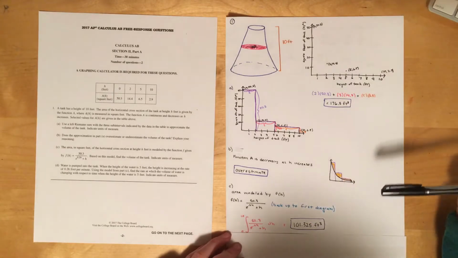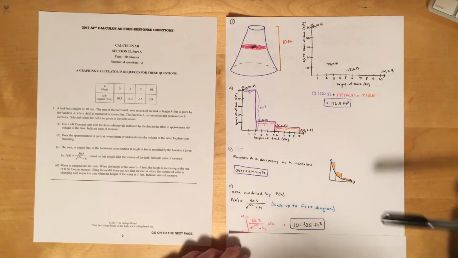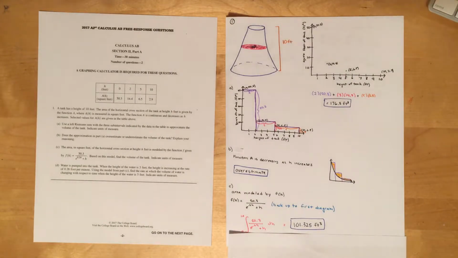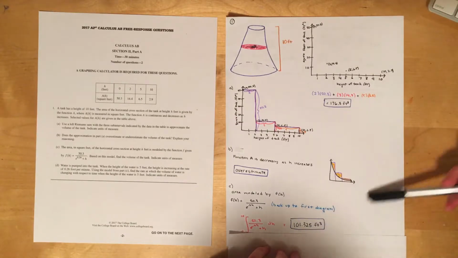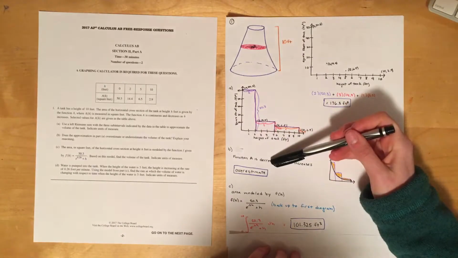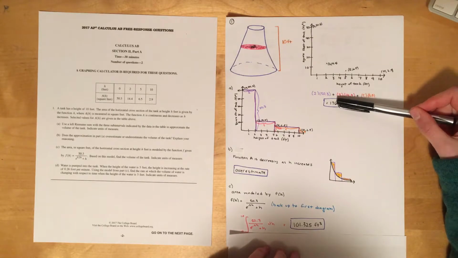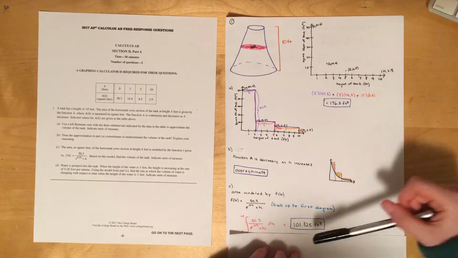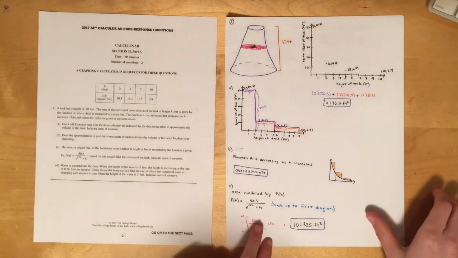And when I put this in my calculator, I get 101.325 feet cubed, which is the exact measurement of volume for the tank itself, which actually makes my answer in B correct, because my answer in A was greater than the actual volume.